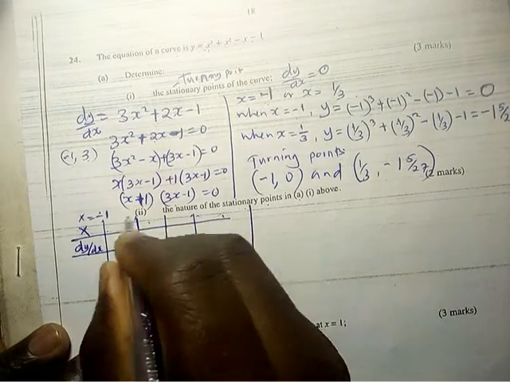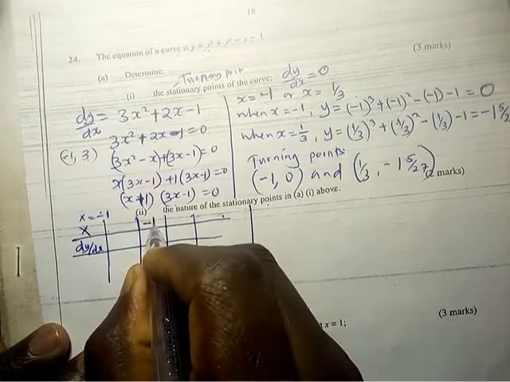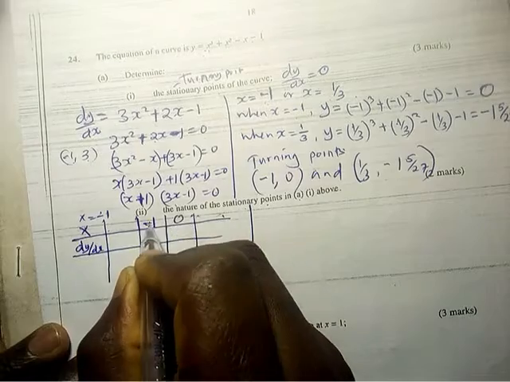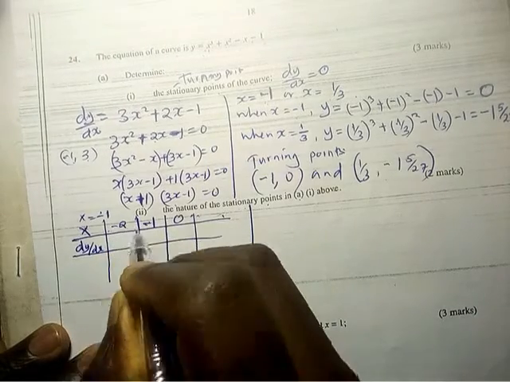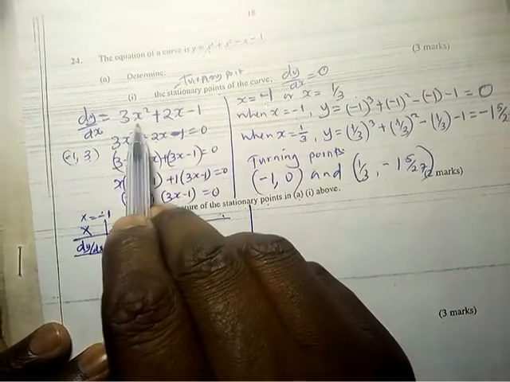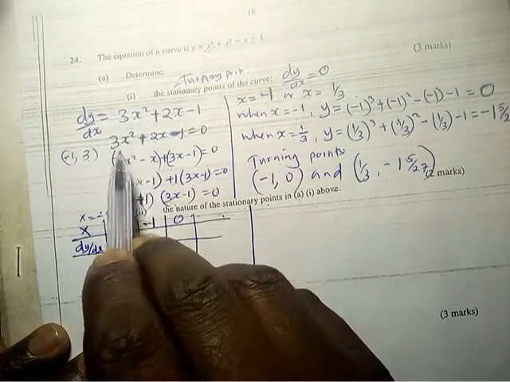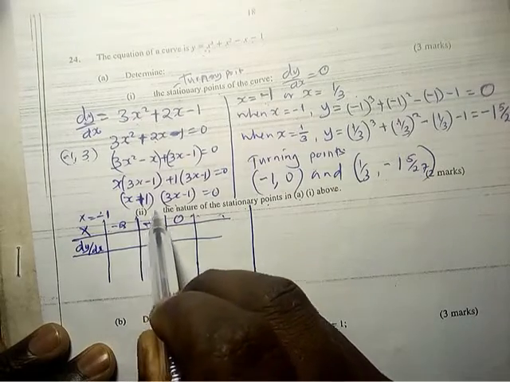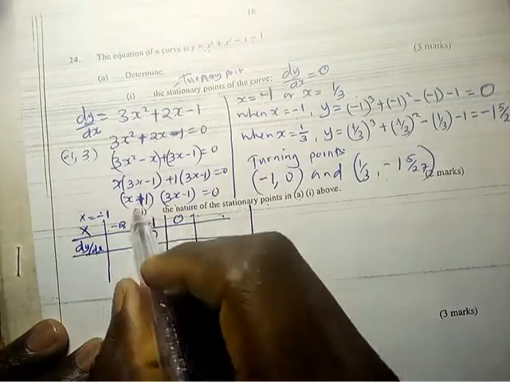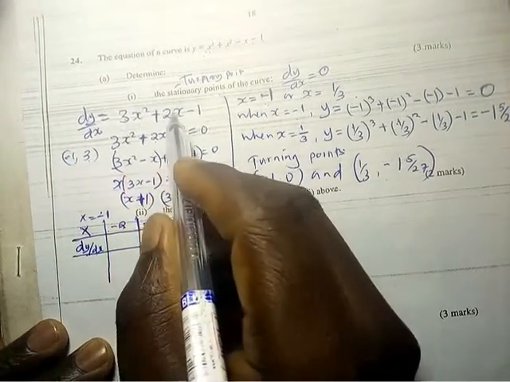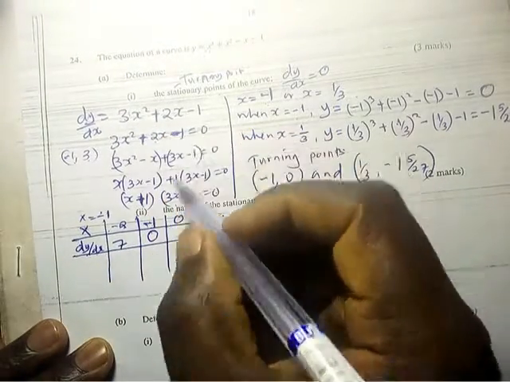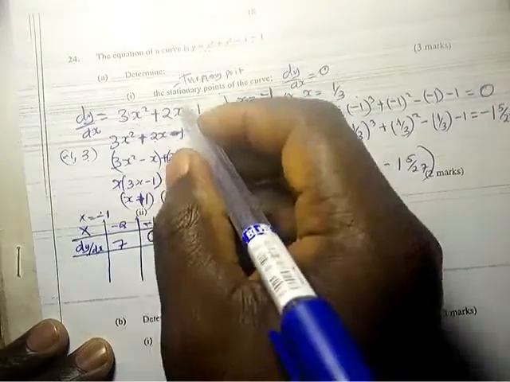Our gradient, our x is negative 1. Which number is in front of x when negative 1? It is 0. Behind this is negative 2. So we take this value now, we substitute in our gradient function. When we substitute we get the values. If we substitute with negative 1, the answer is going to be 0 for dy over dx. Substitute negative 2 for dy over dx, you will get 7. Substitute 0, the answer will be negative 1.